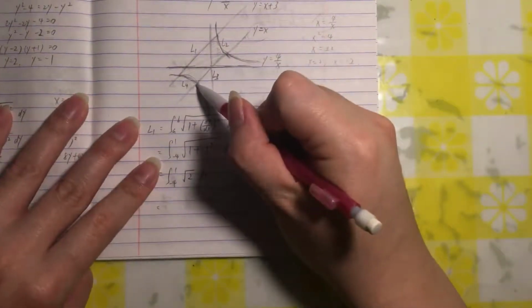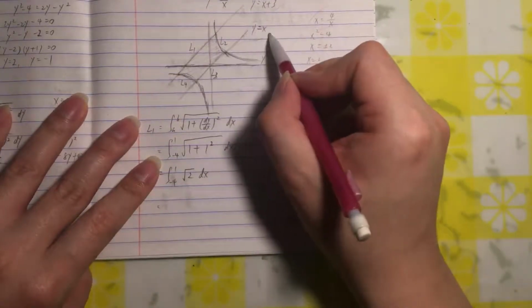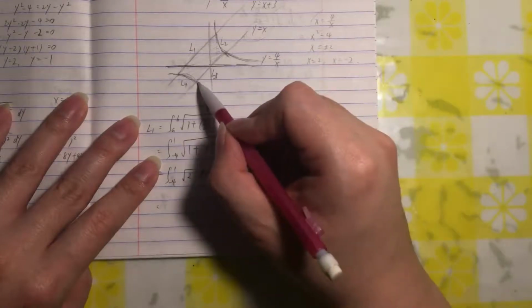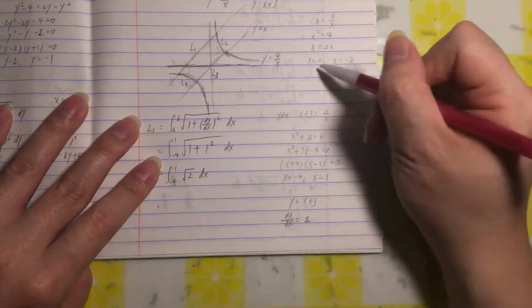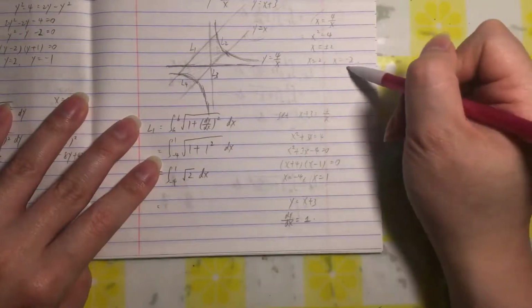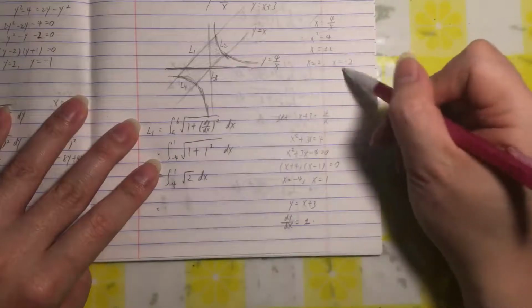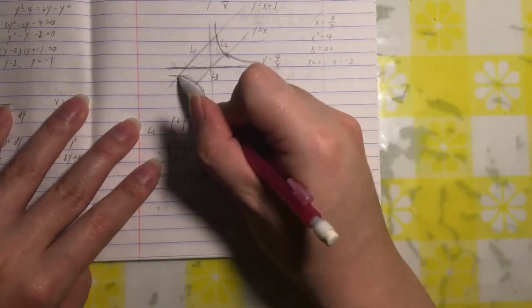This point is the intersection between the hyperbola and the straight line y equal to x. So set x equal to 4 over x. I can find this point. I get two solutions, x equal to positive 2 and x equal to negative 2. We know that this point here is negative, so we use negative 2 here. So upper bound is negative 2. That's the lower bound, that's the upper bound.